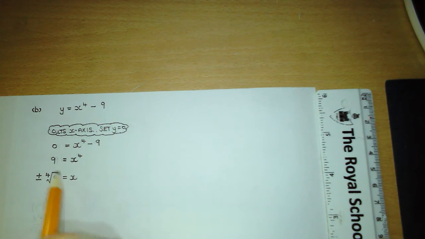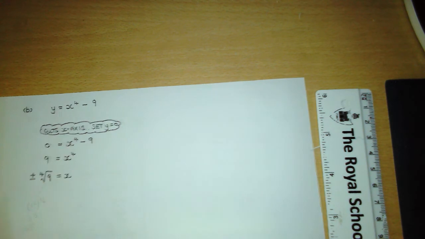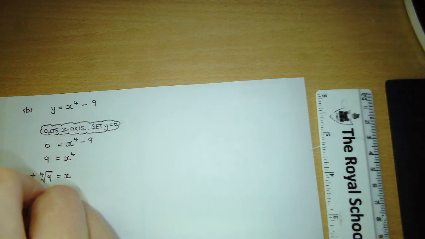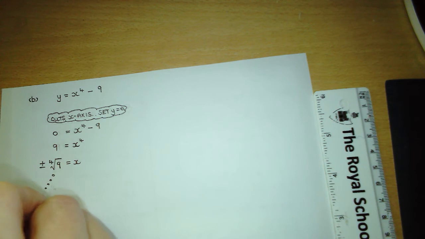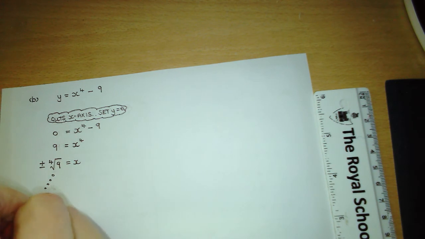Now, it's okay to leave your answer like that. Yes, you could type it into the calculator, but the weird thing is the calculator gives it as a decimal. And the reason I'm saying that's weird is because if you actually look at the fourth root of 9, what you could do, and you don't have to do this, is write 9 as 3 squared, and then you're taking the fourth root of that.